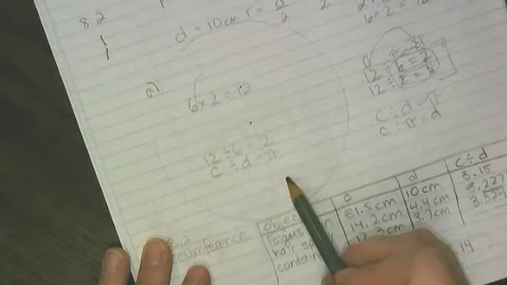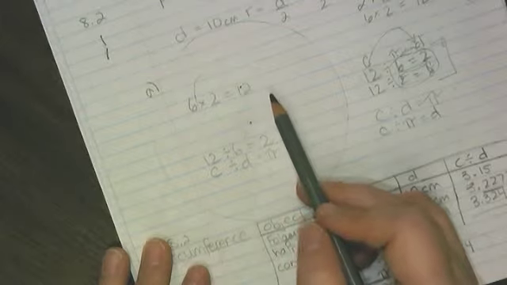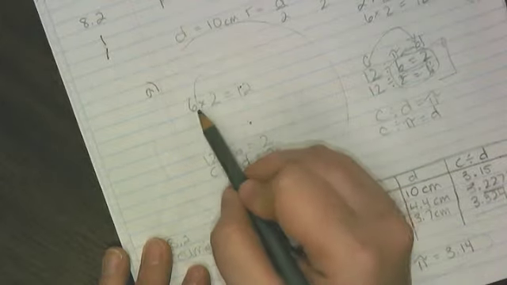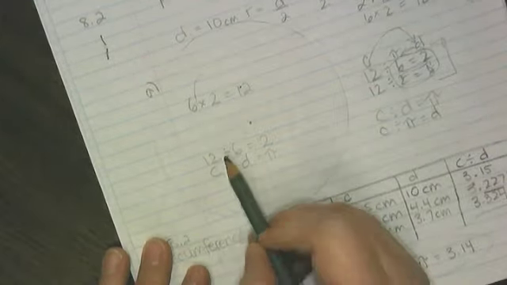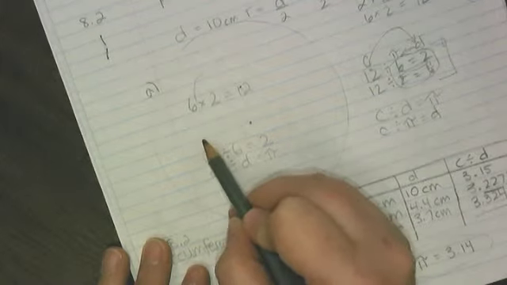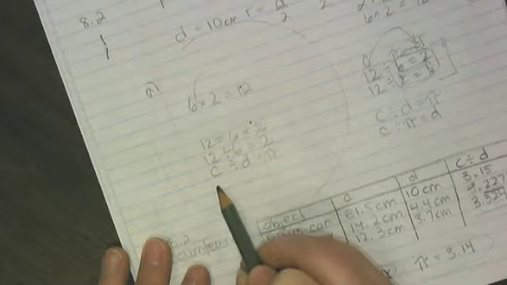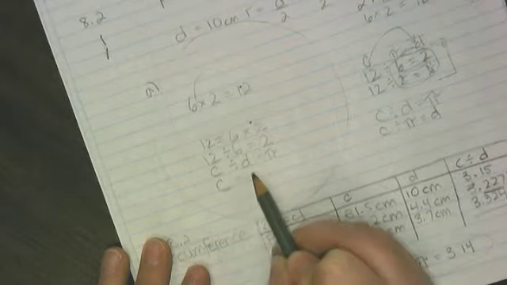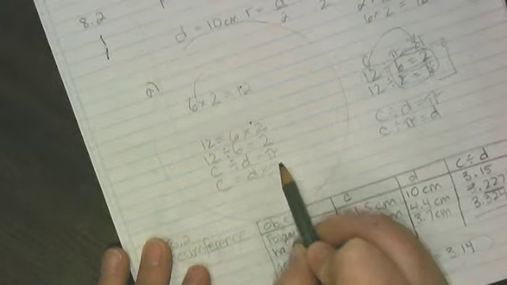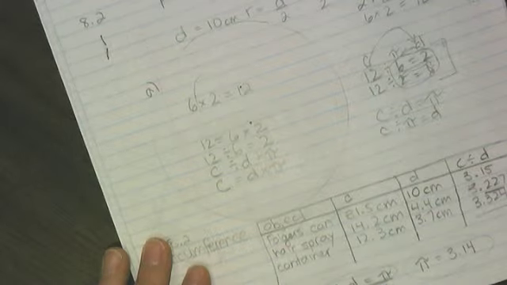So pi times 2 equals. Exactly. So if I do it like this, 12 equals 6 times 2, then I can also do C equals D times pi. Okay?